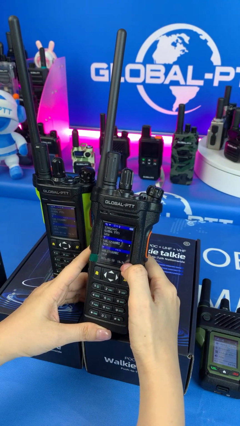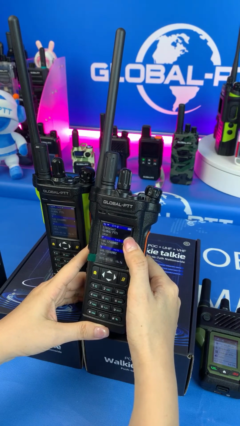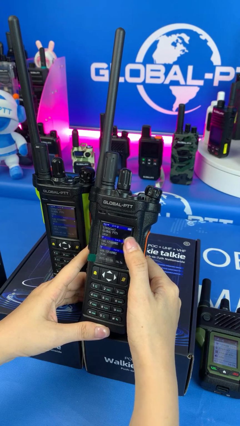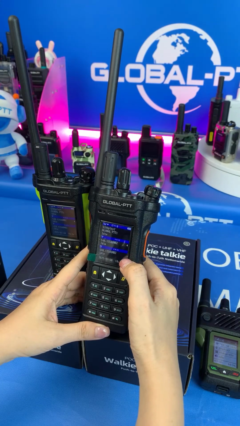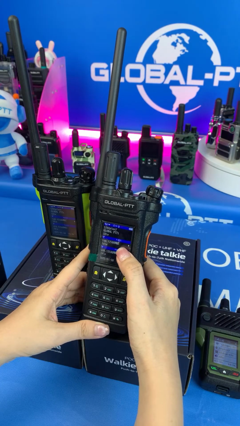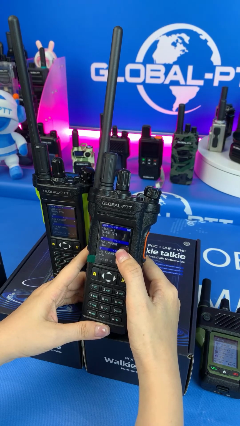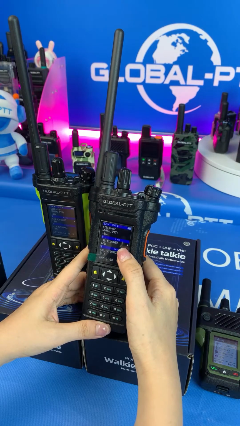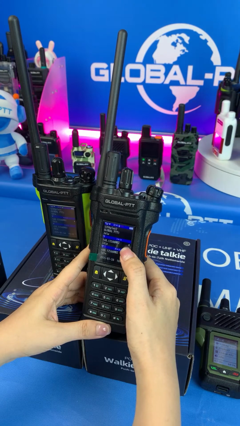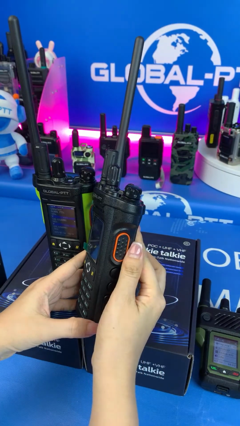It's a three-standby. The first working mode, which I just showed you, is Global PTT. You can enter into the company account to check and manage the customers by yourself. The second and third lines are UHF and VHF. The second line is VHF analog. Under the VHF analog mode, the frequency range we can set on this walkie-talkie is 136 to 174 MHz, and the distance range is 20 kilometers.